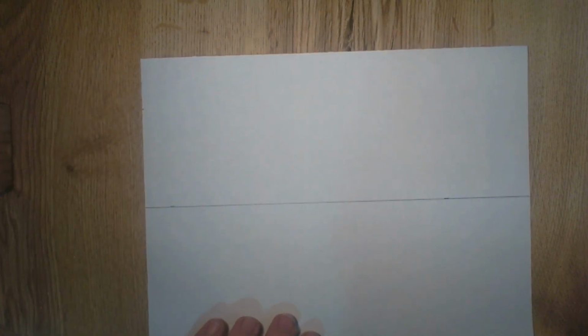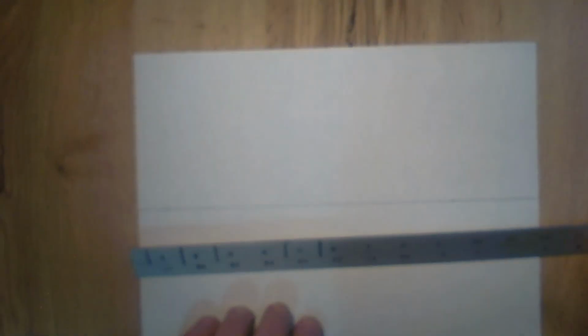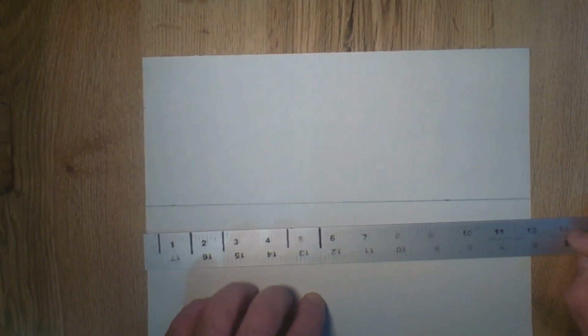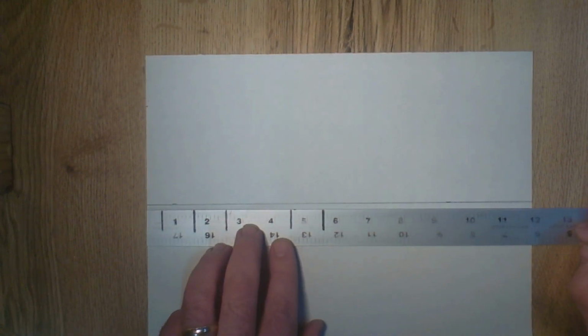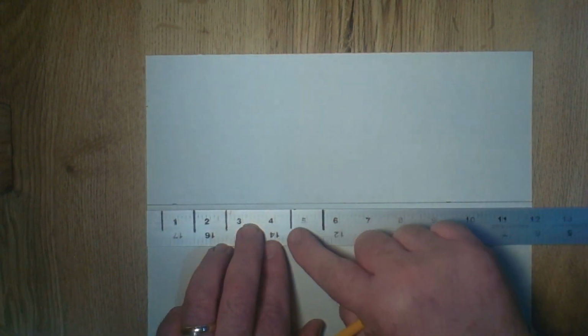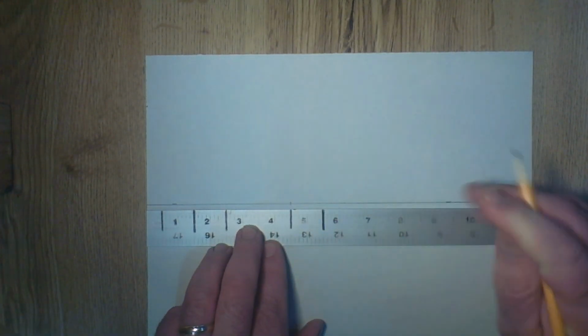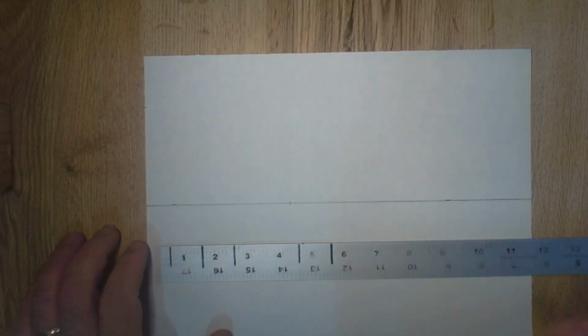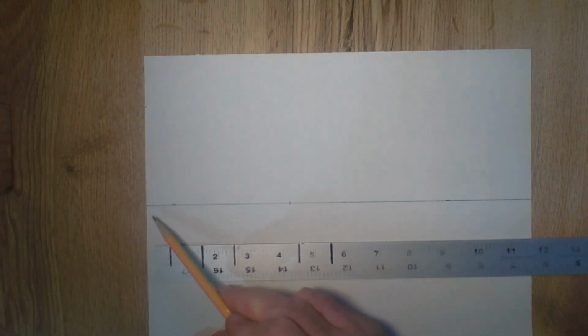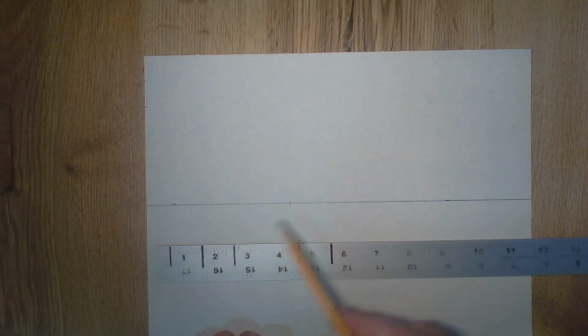All right, so from the extreme left, this is the left-hand side of my page, we're going to come over 4.5 inches like I had indicated before, okay? So I have kind of a cheat mark here at 4.5. It's halfway between 4 and 5, so I'm going to put a little indicator right there. It's kind of more than a point but less than a dash. Okay, so I came over 4.5 inches from the extreme left.